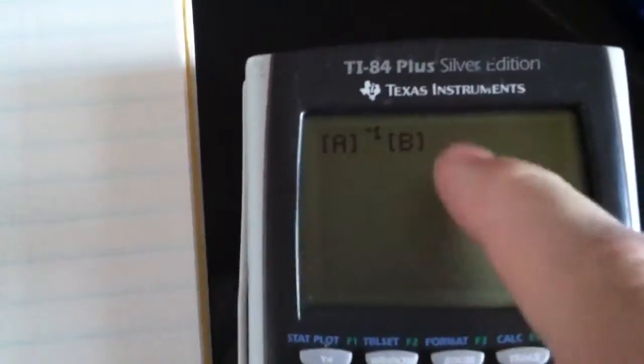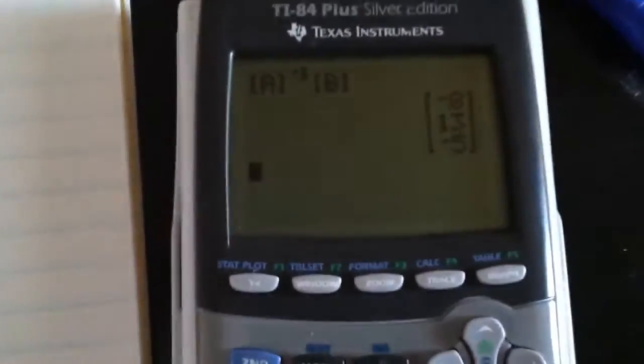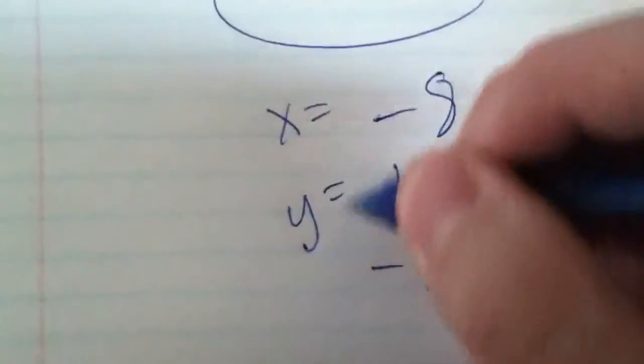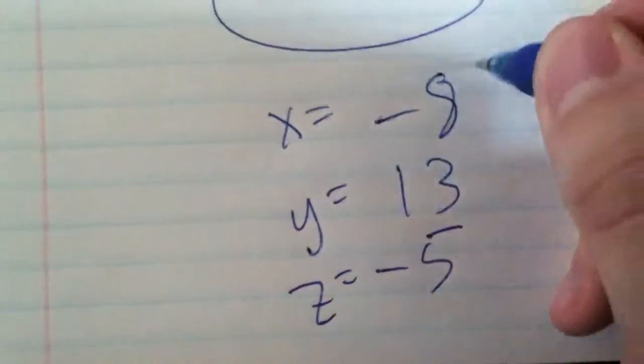So we got it typed in just like it looks. A has all of those numbers inside it. B has all of those numbers inside it. We can't just type this in how it looks; we have to use the A and the B. And then there's our answer: negative 8, 13, and negative 5. So X is the top one, Y is the next one, and Z is the bottom one.